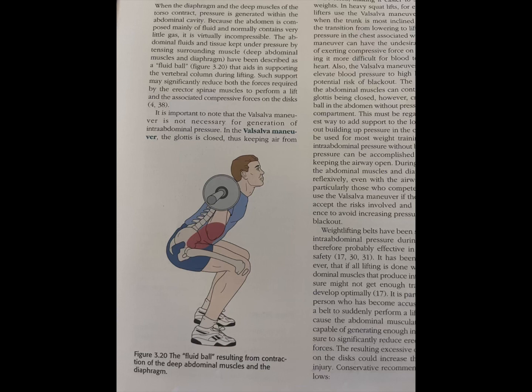Intra-abdominal pressure and lifting belts. While the diaphragm and the deep muscles of the torso contract, pressure is generated within the abdominal cavity. Because the abdomen is composed mainly of fluid and normally contains very little gas, it is virtually incompressible. The abdominal fluids and tissue are kept under pressure by tension in the surrounding muscle. Deep abdominal muscles and diaphragm have been described as a fluid ball that aids in supporting the vertebral column during lifting. Such support may significantly reduce both the forces required by the erector spinae muscles to perform a lift and the associated compressive forces on the discs.